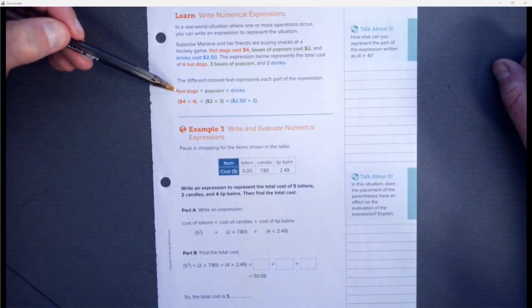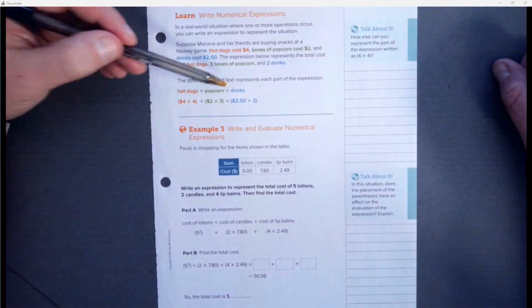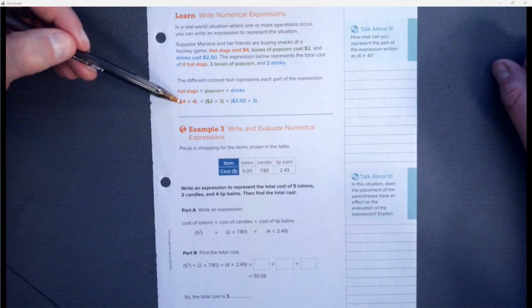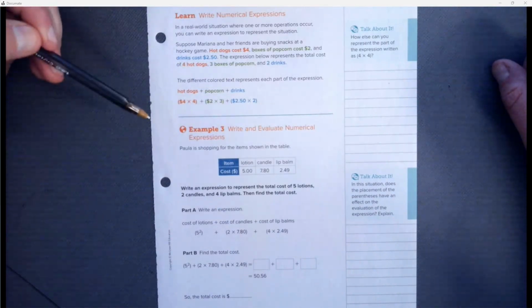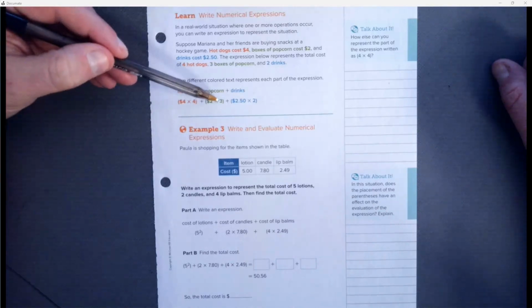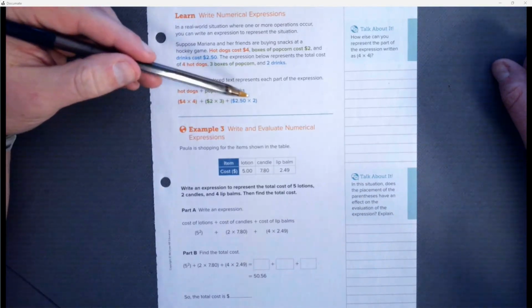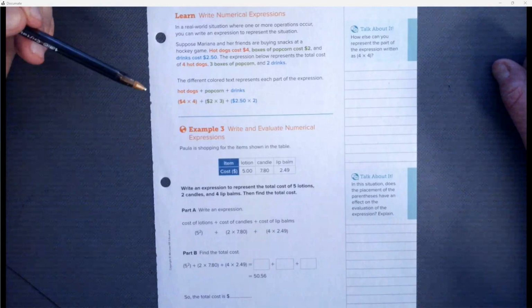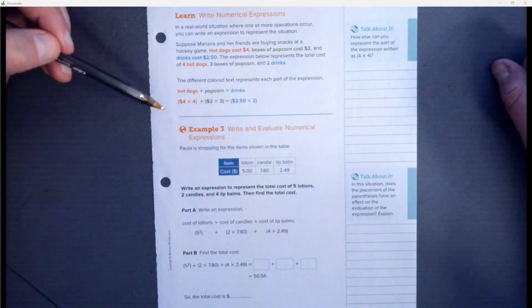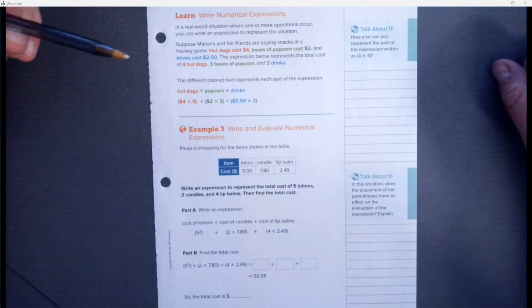The different colored text represents each part of the expression. So we have hot dogs in orange, popcorn in green, and drinks in blue. So we have our $4 times 4 for our 4 hot dogs, $2 times 3 for our 3 boxes of popcorn, and $2.50 times 2 for our 2 drinks. So we're able to work through this problem and figure out what their total cost was.